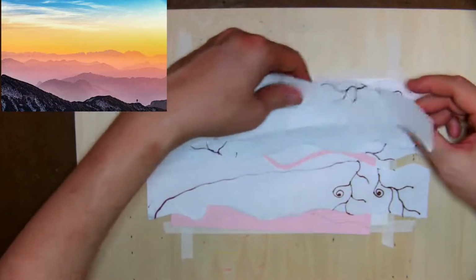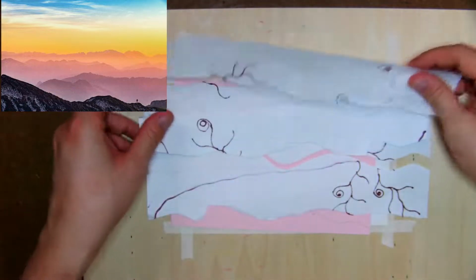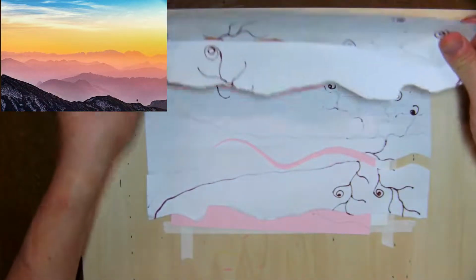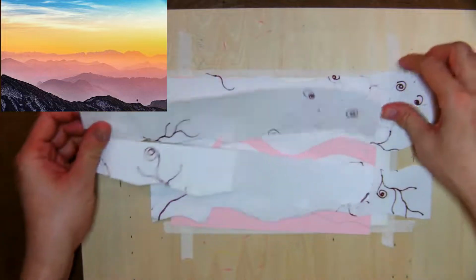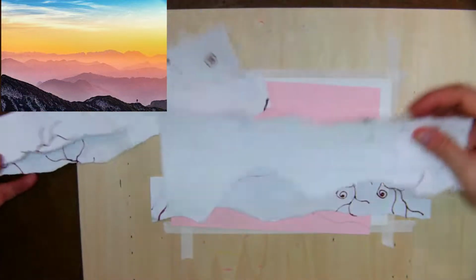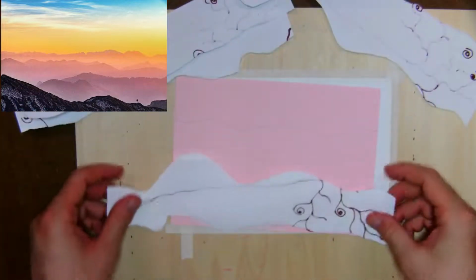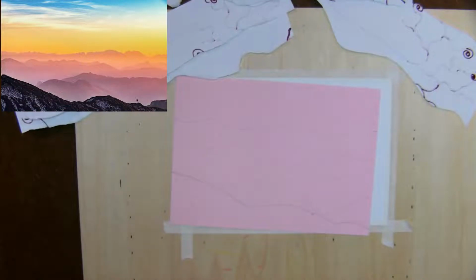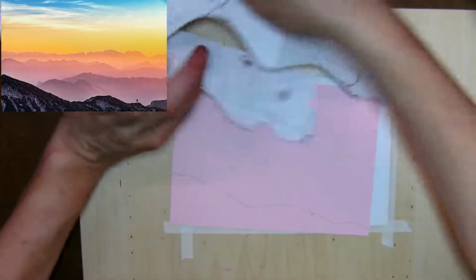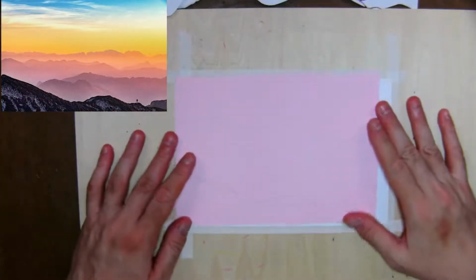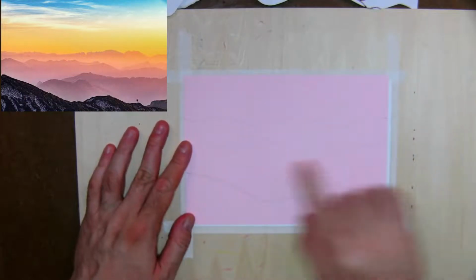Okay, because I'm going to be playing with all the shapes. These shapes, so to say. Okay, so I will see you after I finish cutting these things up.